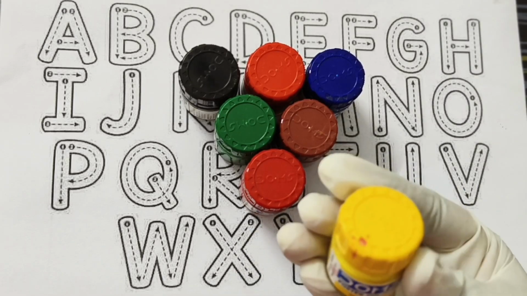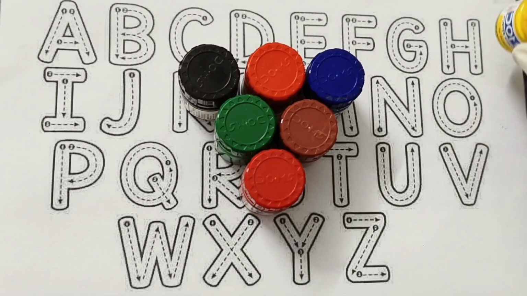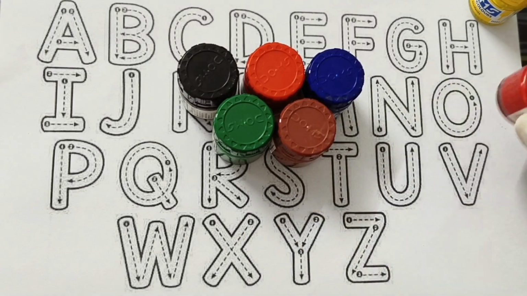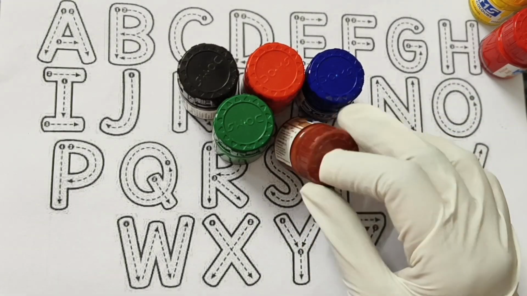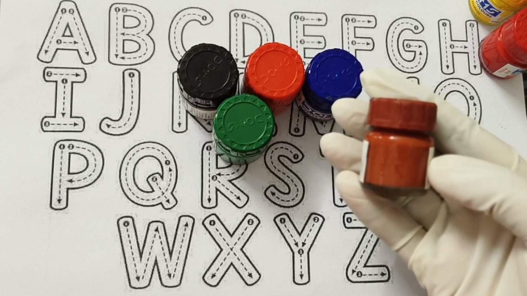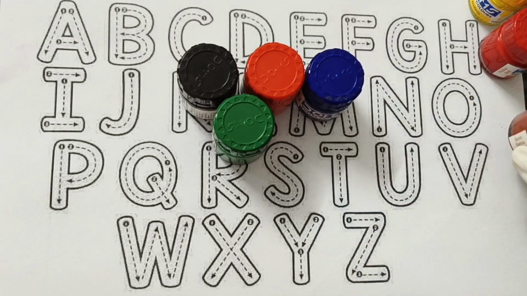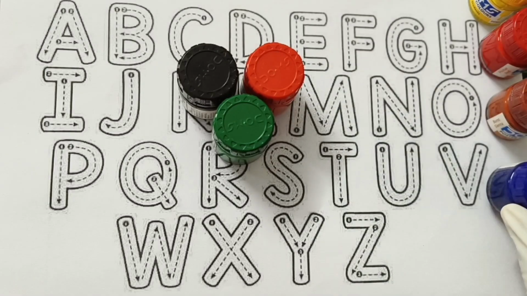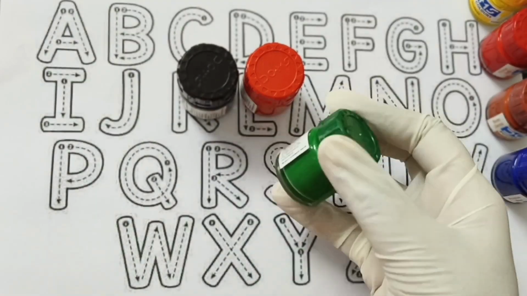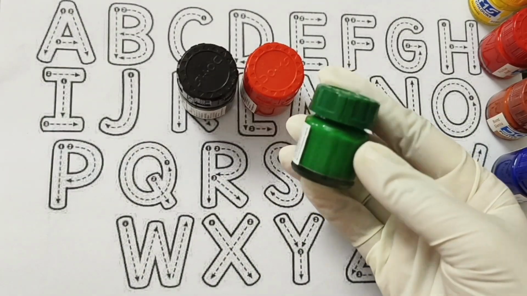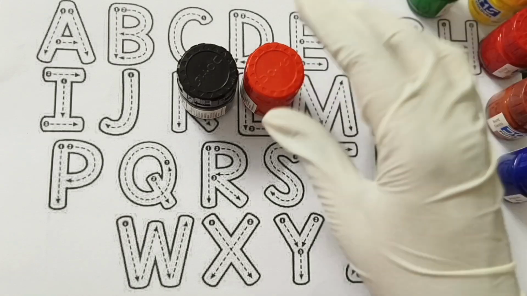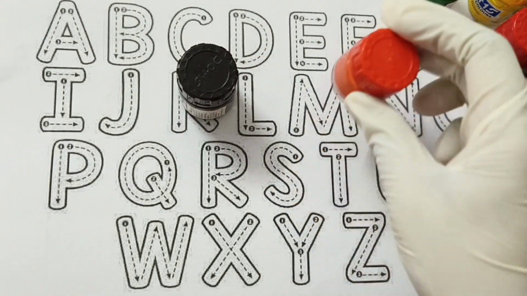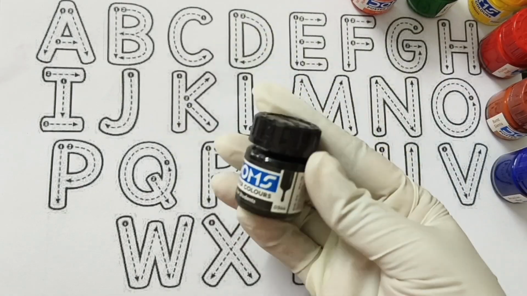Hello kids, let's learn some colors. Yellow color, red color, brown color, blue color, green color, orange color, black color.